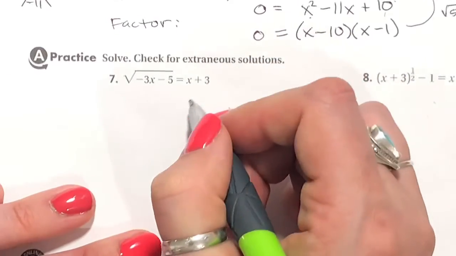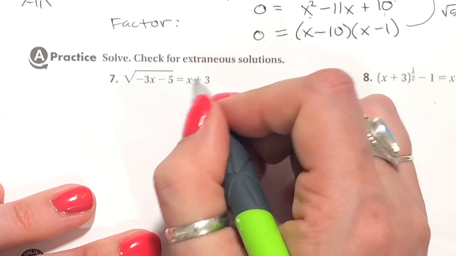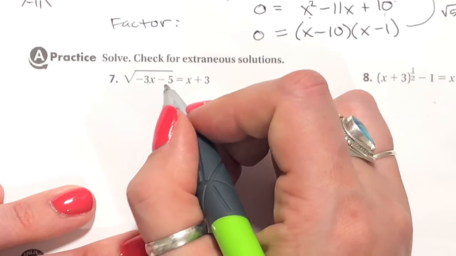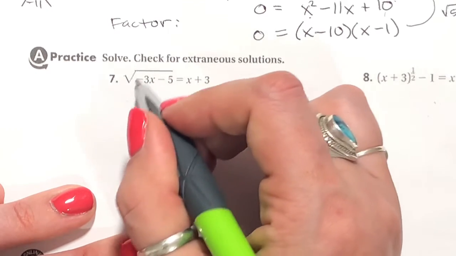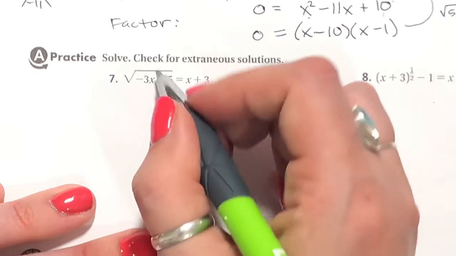Okay, so on this one, again, we have 2 x's. Don't worry about the x that is not in the square root. This one's good. We're only going to focus on this guy right here. We want to get him out of that square root. So right now, the only thing we have is the square root. I can't do anything with the 3 or the 5 until that square root is gone.